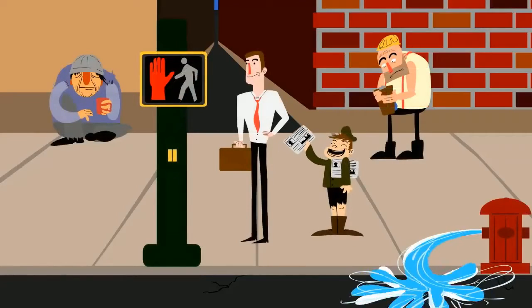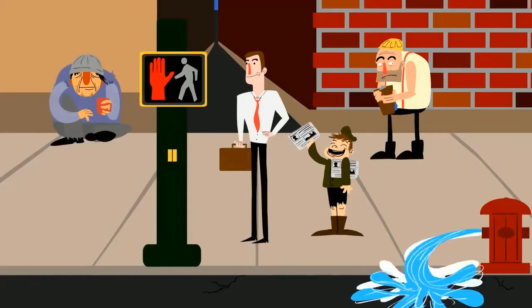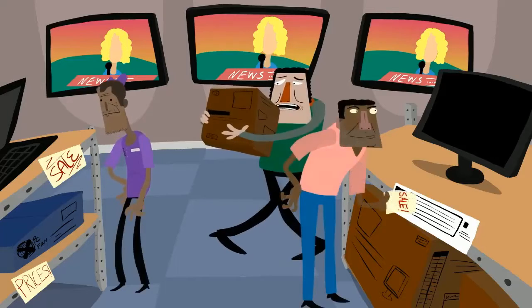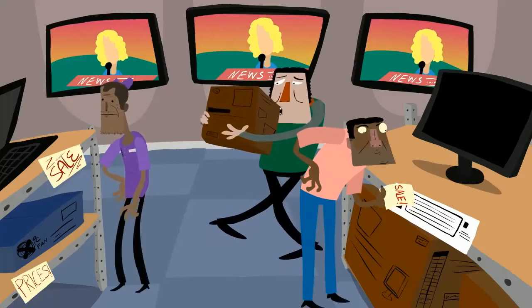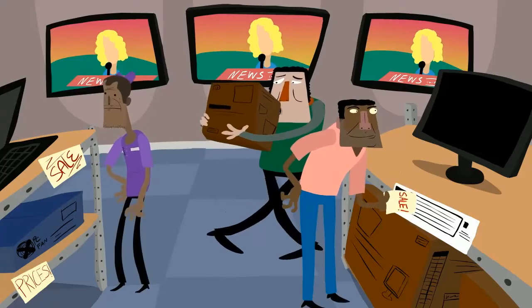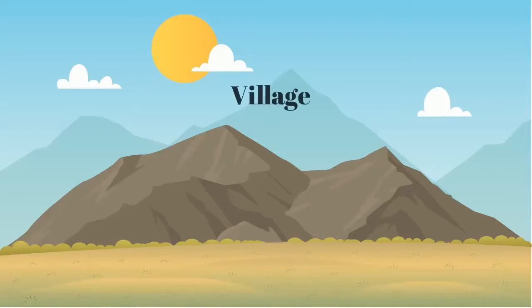But then there's the city life, the street life, where you can find all sorts of people, some poor, some rich. Then there are big malls, shops and stores you can choose from. And the hotels, the restaurants and cafes, so many places to go to. That's the city.